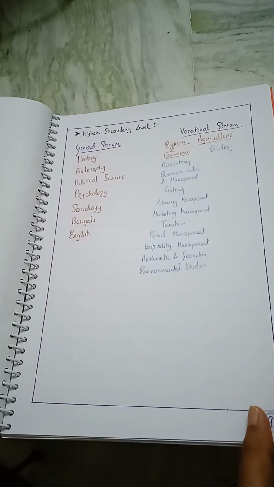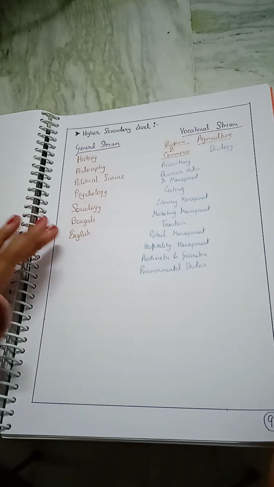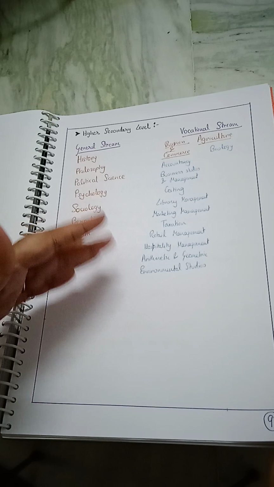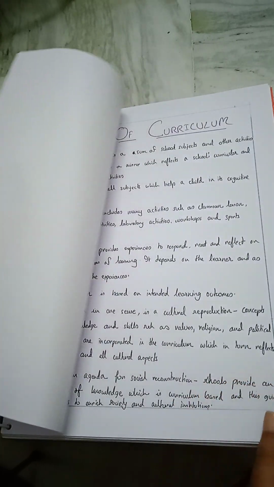So you can't copy this, because if the board is not the same then you cannot copy it, because that way your invigilator might catch you. So here comes the higher secondary level. We have two streams, the general stream and the vocational stream. Accordingly I have written whatever the syllabus or the subjects there are.